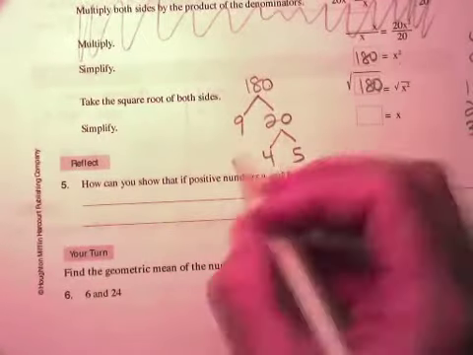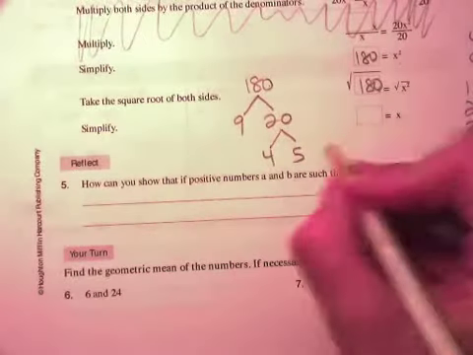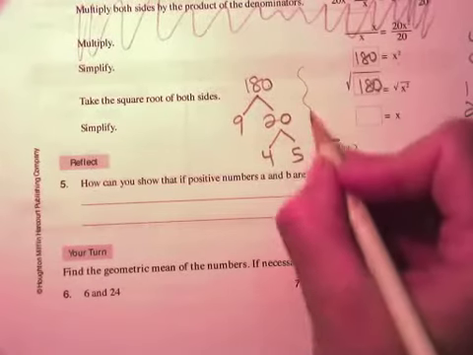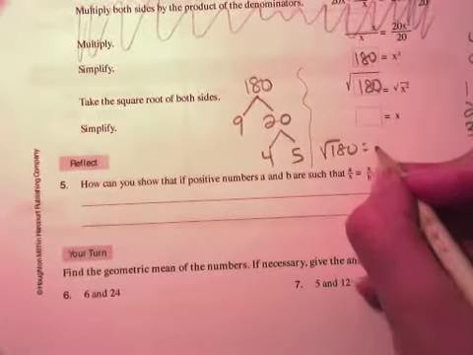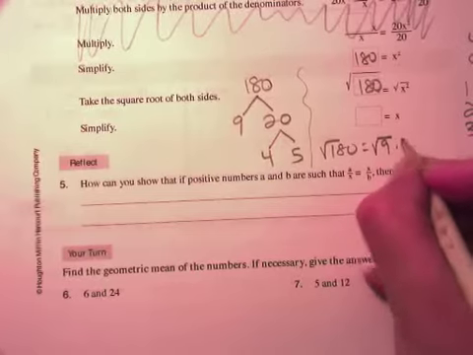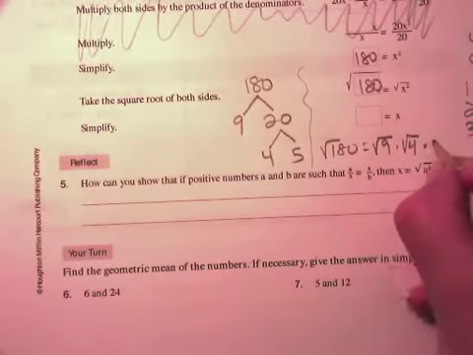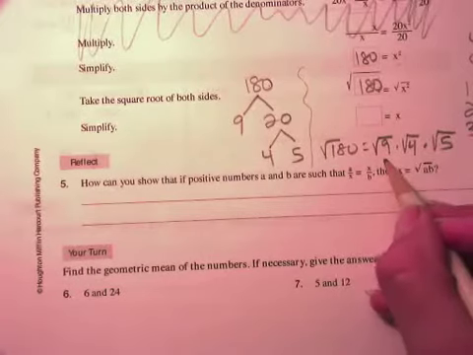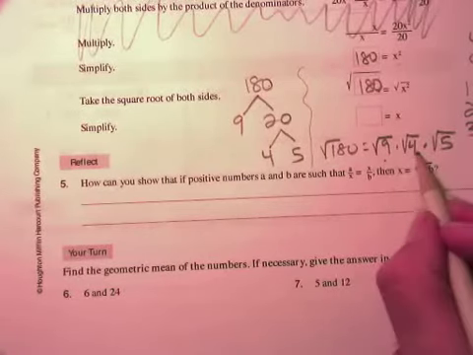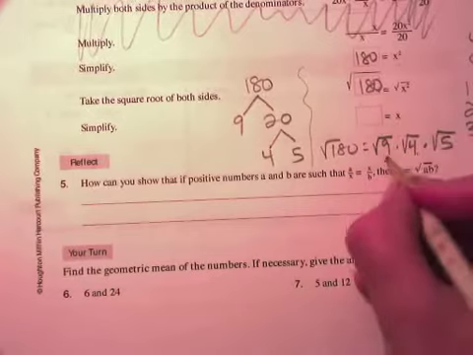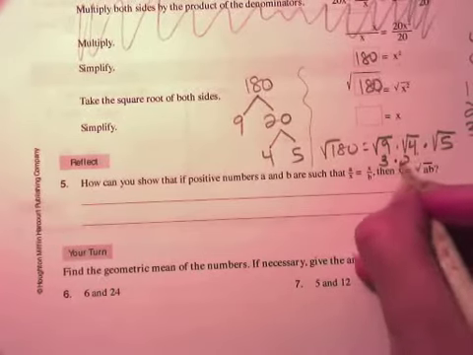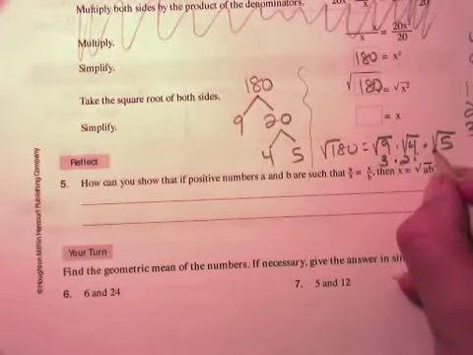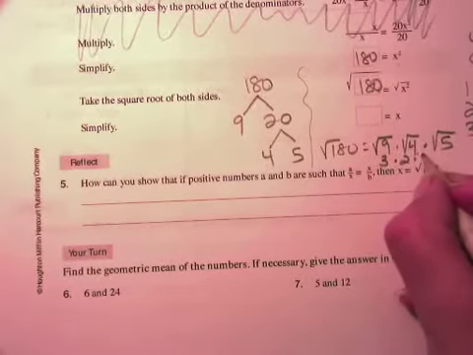So what that means is that the square root of 180 is equivalent to the square root of 9 times the square root of 4 times the square root of 5. Well, hopefully you know that the square root of 9 is 3 and that the square root of 4 is 2. So that's 3 times 2 times the square root of 5.